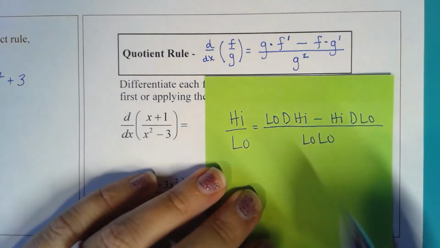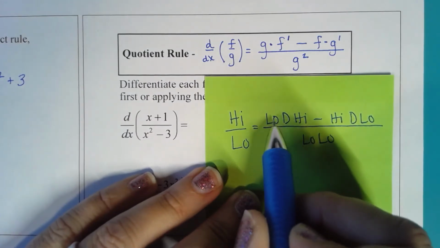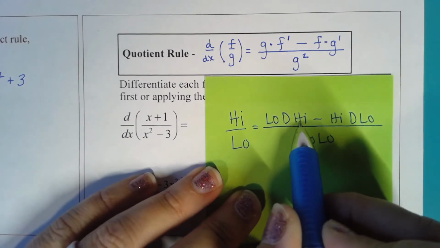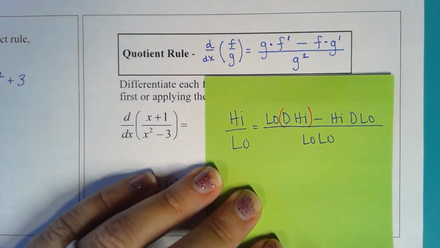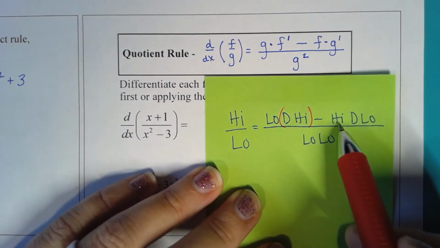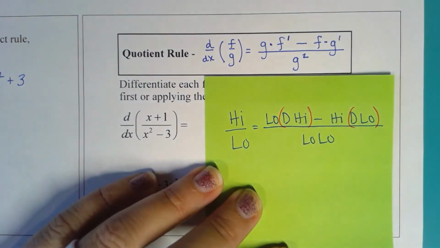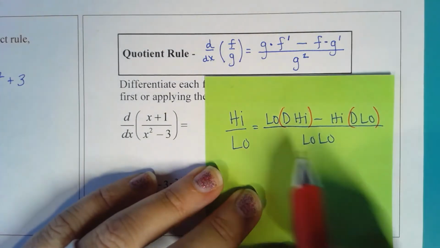It's kind of weird, I know, but low D high means the bottom times the derivative, D for derivative, of the top. I'll use a red pen here. D high means derivative of the top, minus high, which is the numerator, times D low, the derivative of low, divide by low, low. Low squared, the bottom squared.